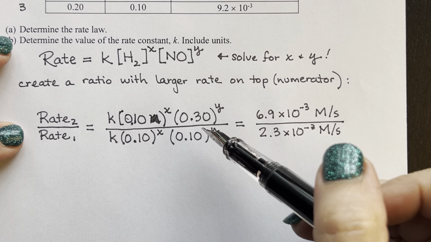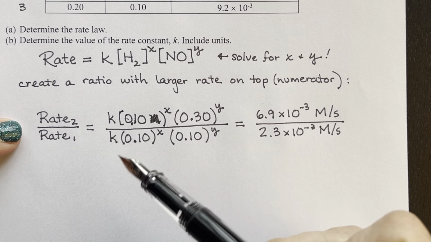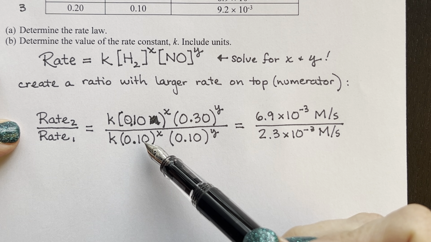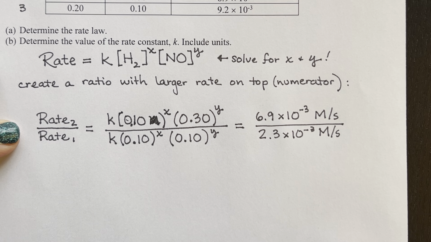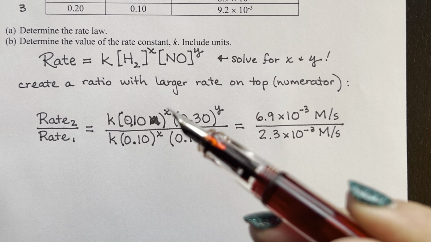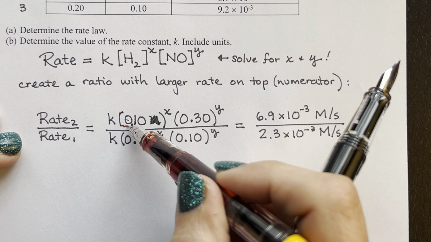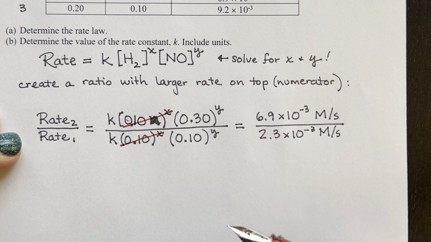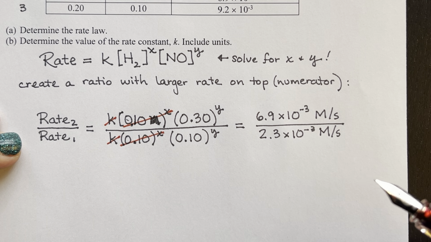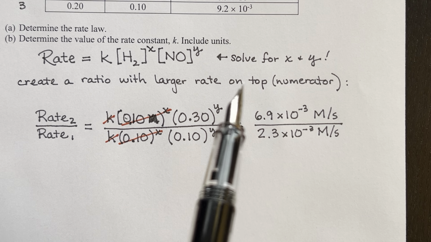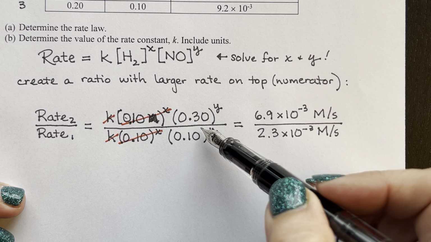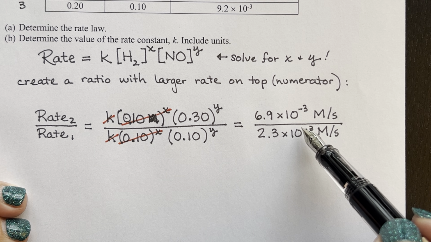So look at what has happened. By virtue of the experimentalists purposely choosing one of the concentrations to stay the same, that allows for, mathematically, let me get my red pen, mathematically, this actually cancels out. 0.1 raised to the x, 0.1 raised to the x. Look at this, the rate constant is the same, so it cancels out. So this allows us to isolate the influence of changing the concentration of NO on the rate.